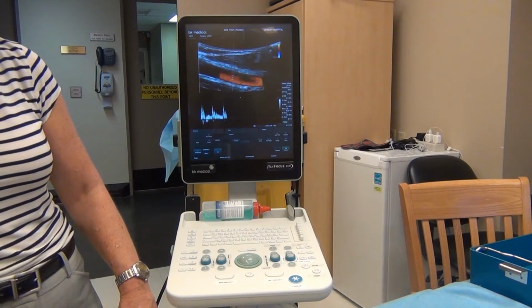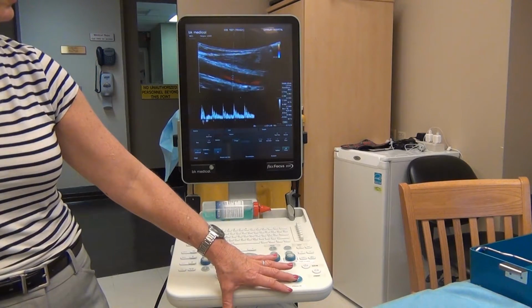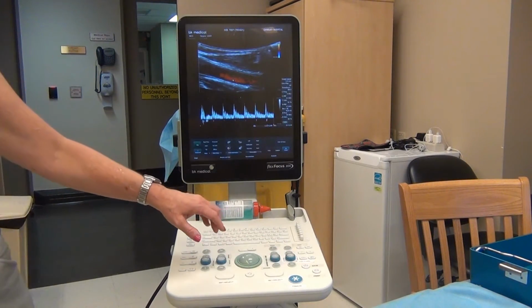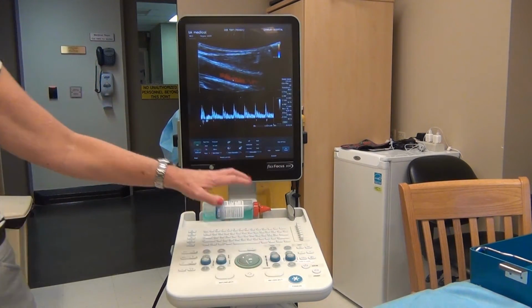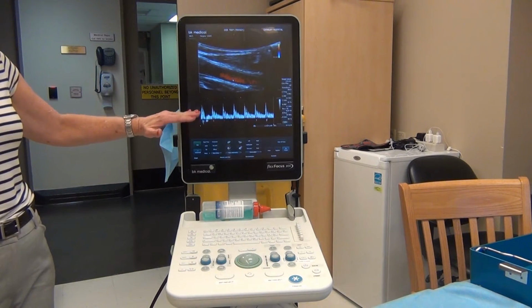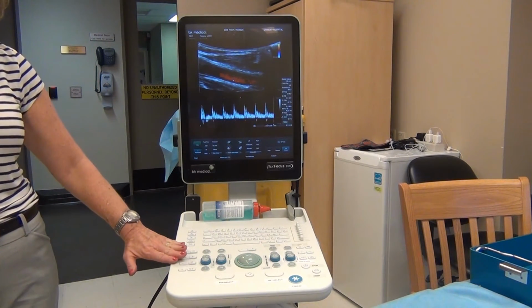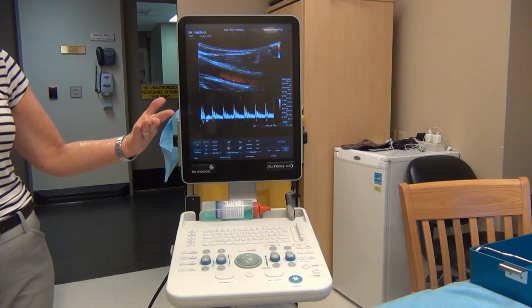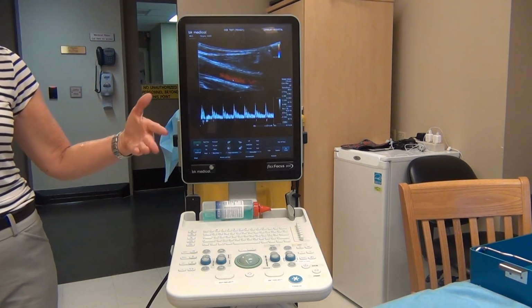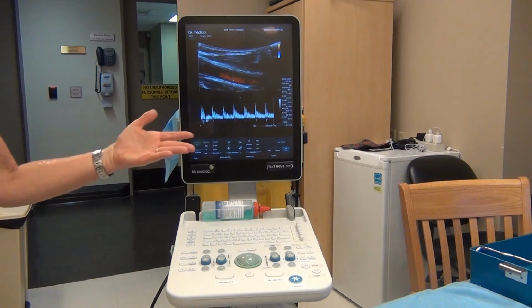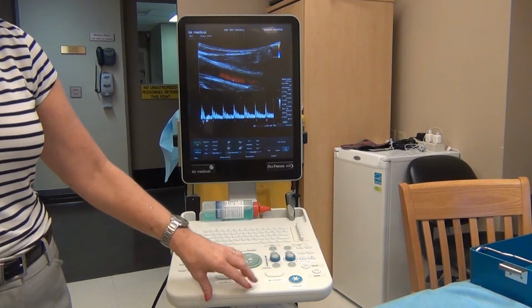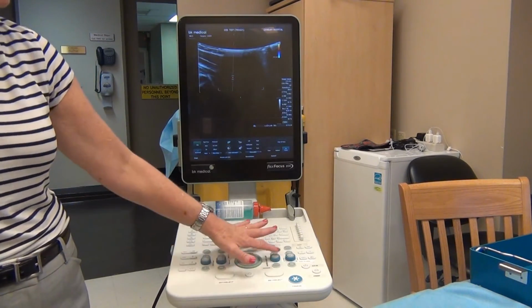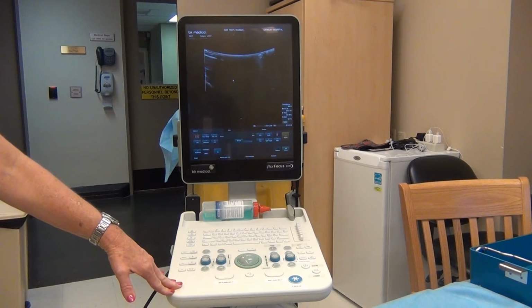When I hit the auto button, what that did is it automatically adjusted the scale and the baseline, so it's one extra step you don't have to do. The doctors may want to do it just to see if something is arterial or venous. To get out of it, we're going to unfreeze and just hit B to go back to black and white scanning.